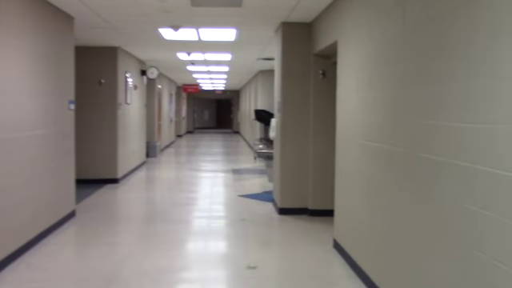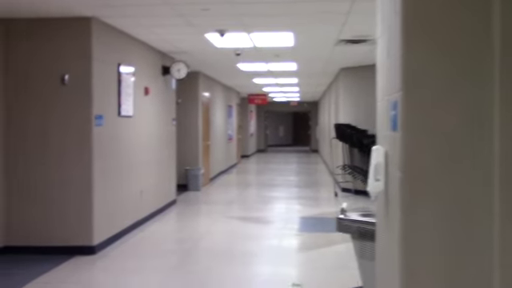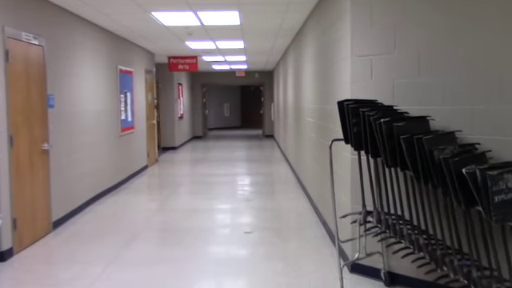And then heading down this hallway, this is our performing arts hallway, music hallway. So you have chorus and music classes. Music is also one of our related arts. You will get to learn piano, keyboarding, your 6th grade year.